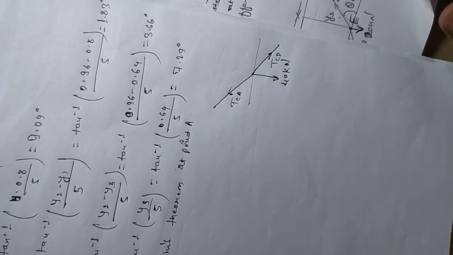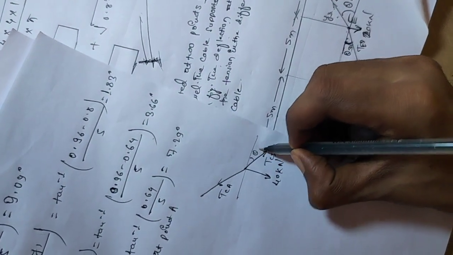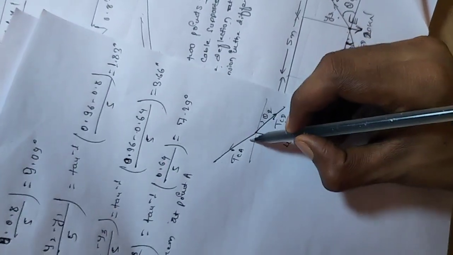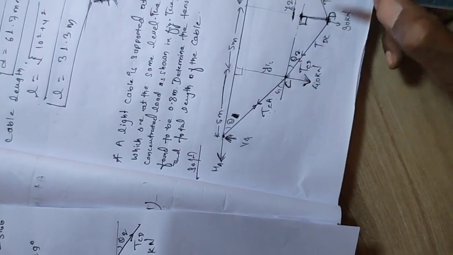Angle is very important here. So we have to find the angle between the two forces. Here it is given theta 2, and here we get the alternate angle. Since here is theta 1, this also will be theta 1 due to alternate angle.